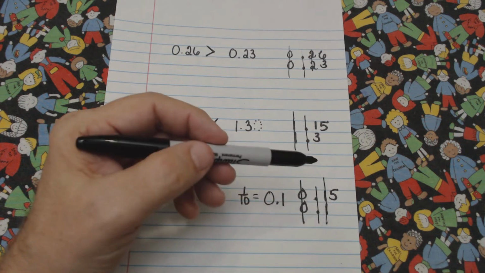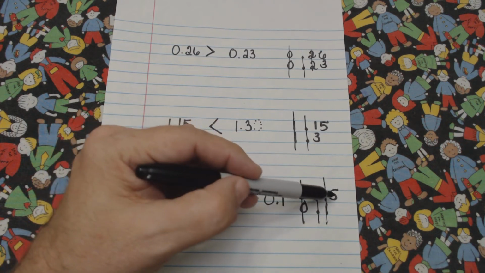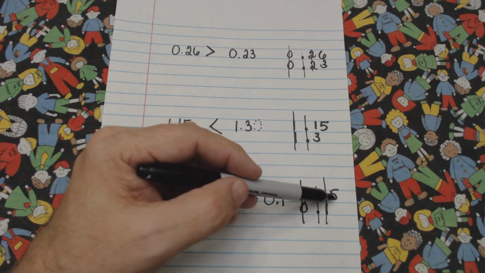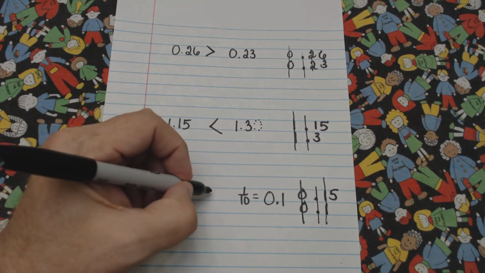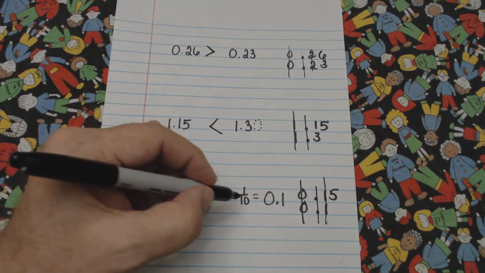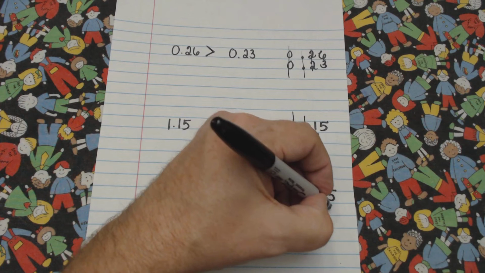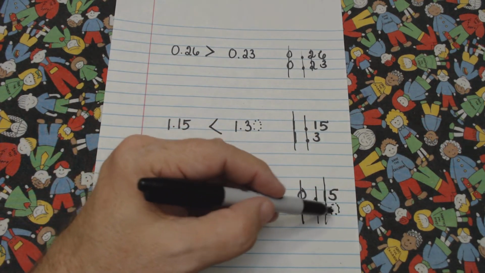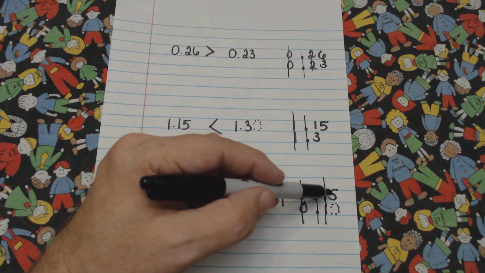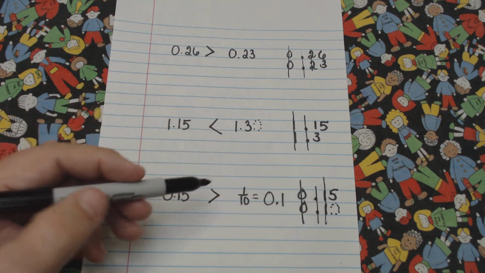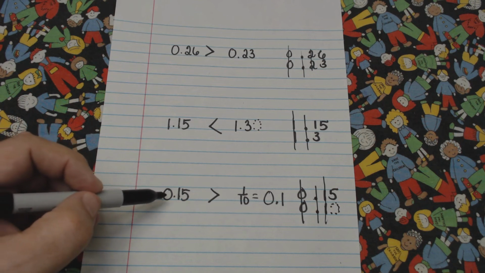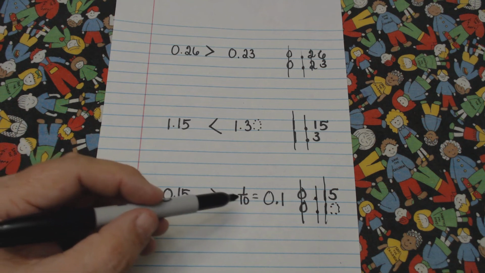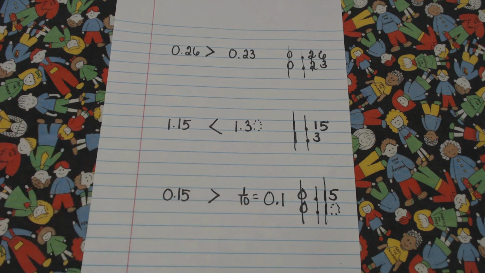They're both ones. Still can't tell the difference. Now I'm out to the hundredths. I have a 5 and I have nothing. Well, 5 is larger than nothing. So 15 hundredths would be larger than 1 tenth. And again, I could draw in the 0 here to make it 10 hundredths. It doesn't change the value. Now I have 5 is larger than 0. It's still the same fact. So 0 and 15 hundredths is greater than 1 tenth.